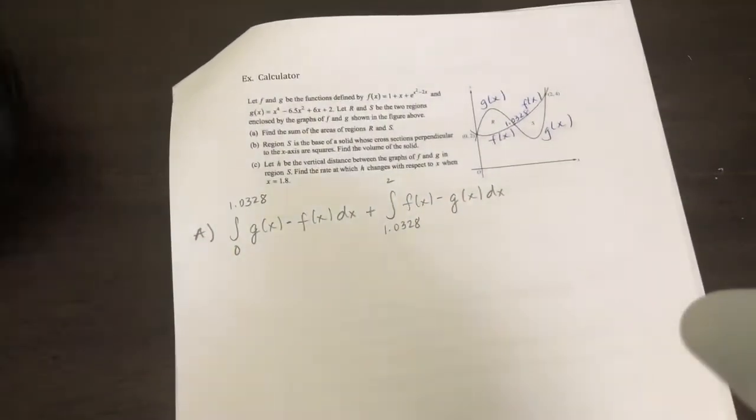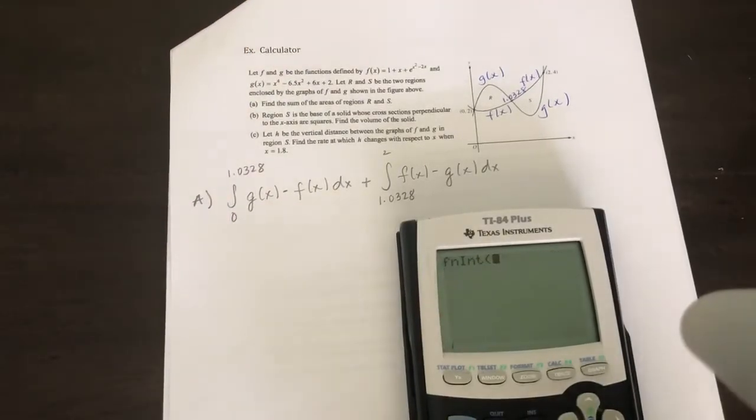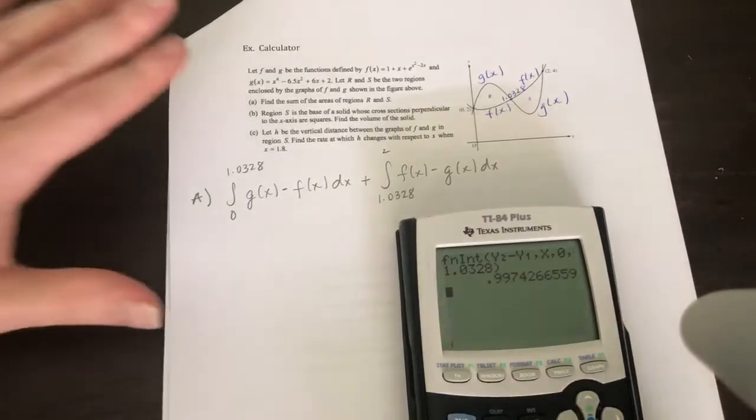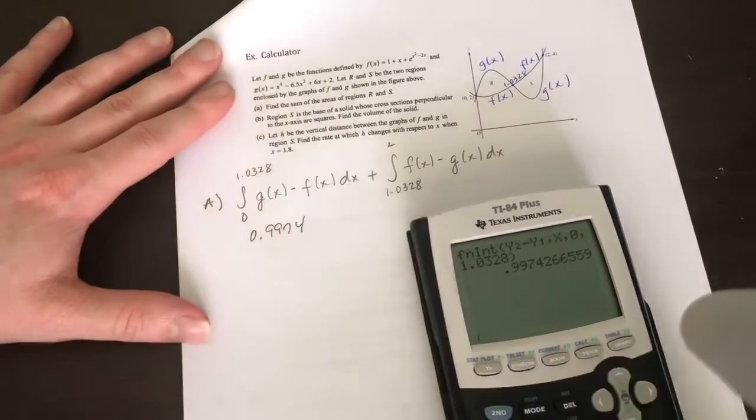Now, what you're going to do is math 9 this, and we're going to do 2 separate integrals. Math 9, vars, y1, it should be y2 minus y1, comma x, comma 0, comma 1.0328. You get 0.9974.